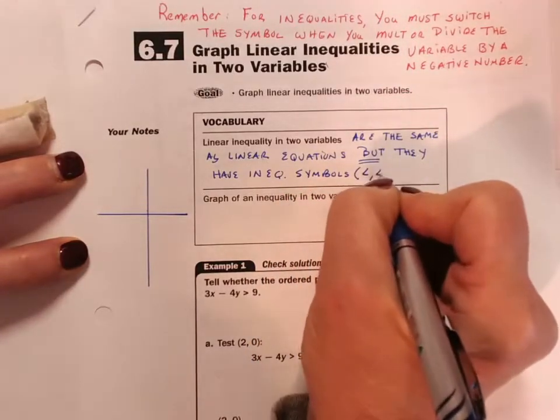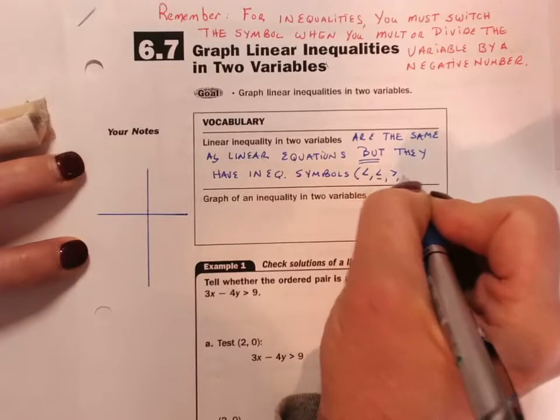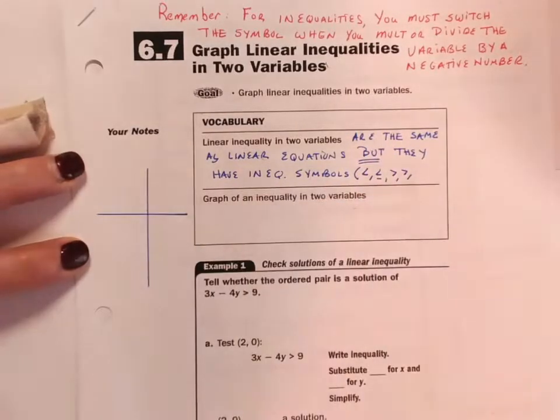Less than, equal to, greater than or equal to.